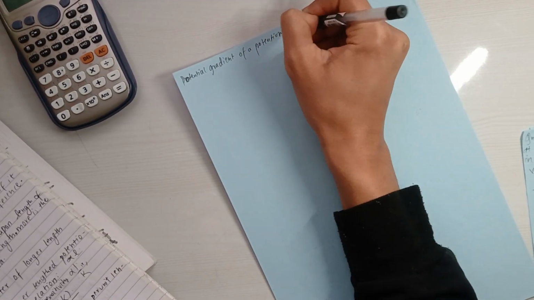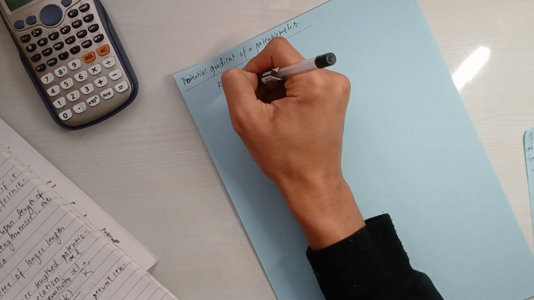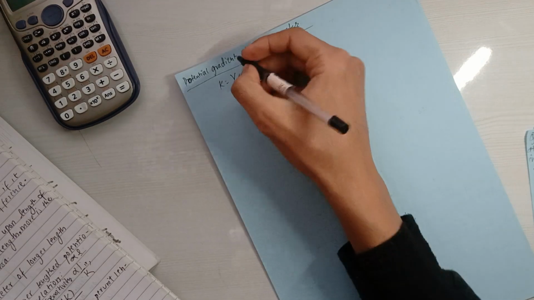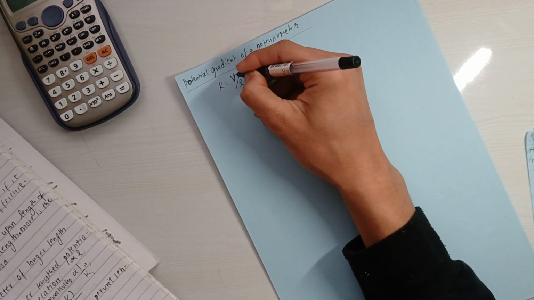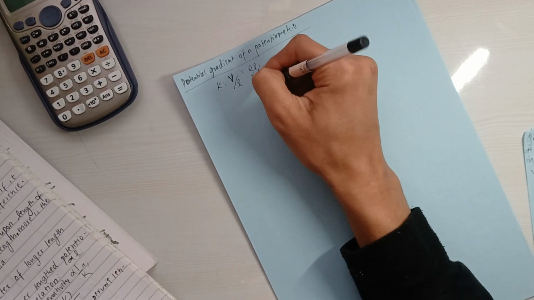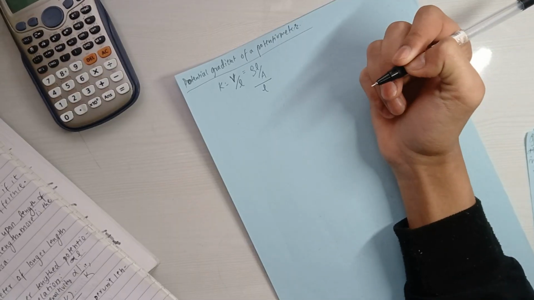Of a potentiometer. We know that potential gradient basically means the change in potential difference by length, V by L. So this will be equal to rho L by A again by L, right? Is there any confusion? There is not.